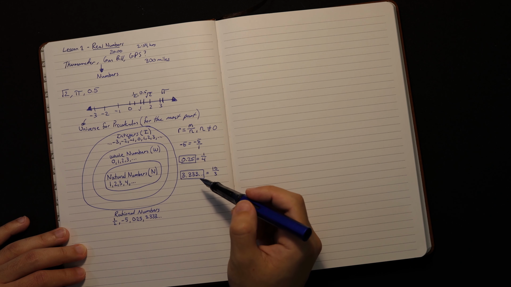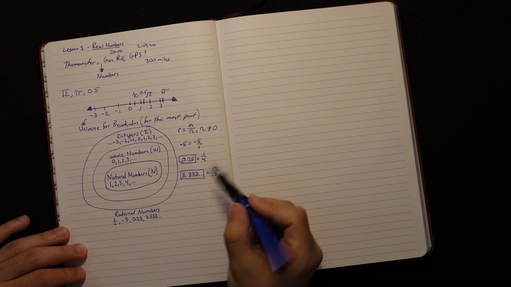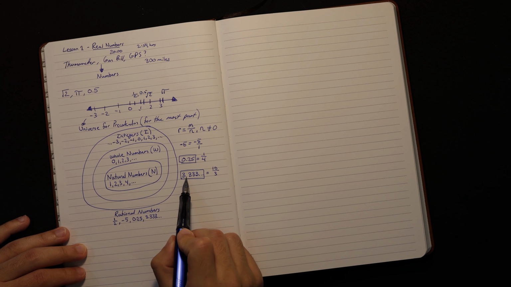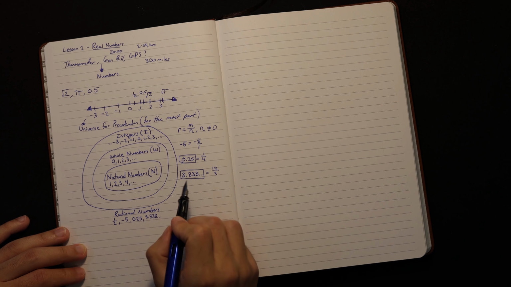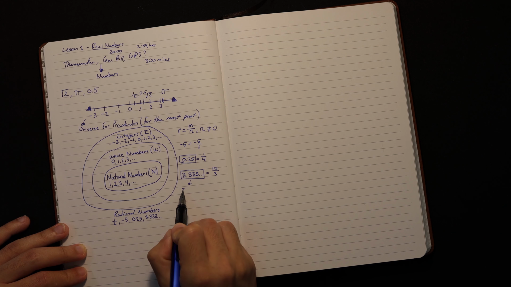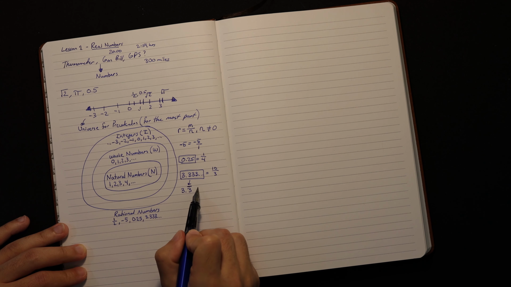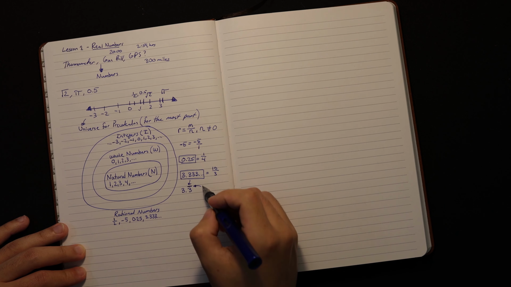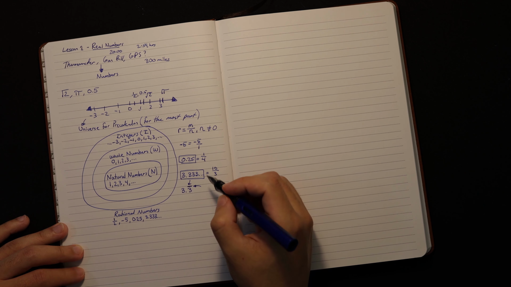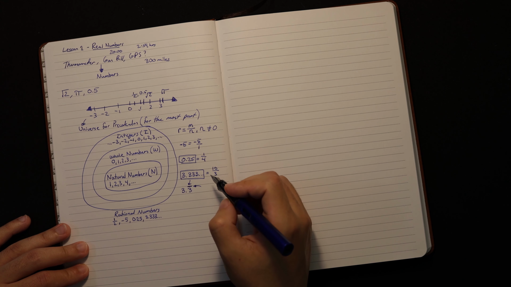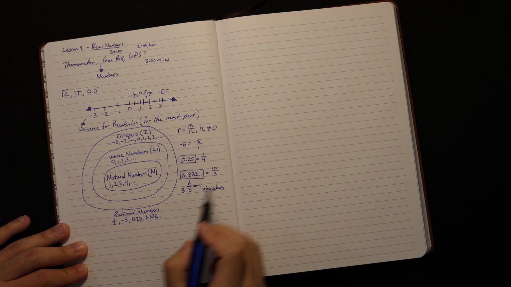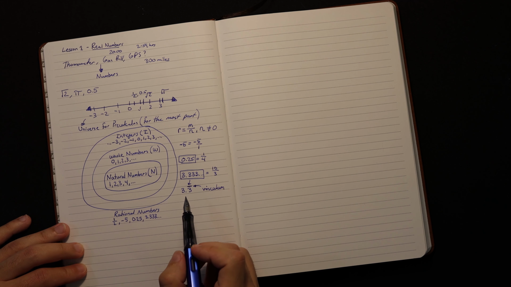Now, let's talk about these repeating patterns for a moment. When a decimal repeats, we use a bar symbol. So instead of writing 3.333 with the ellipses, I could write just 3.3 with a bar symbol on top. This bar is usually called just a bar, but you can also call it a vinculum, which is spelled like this. This bar symbol, or vinculum, represents indefinite repetition of whatever number or numbers are underneath it.